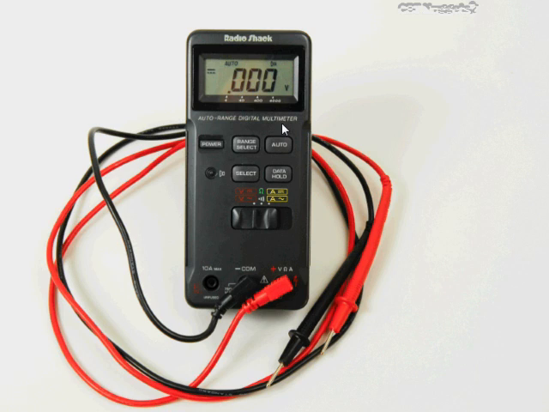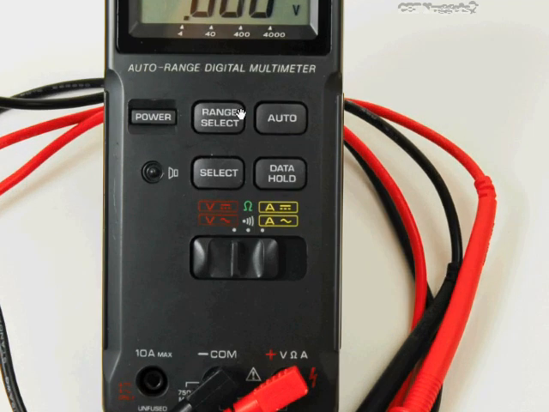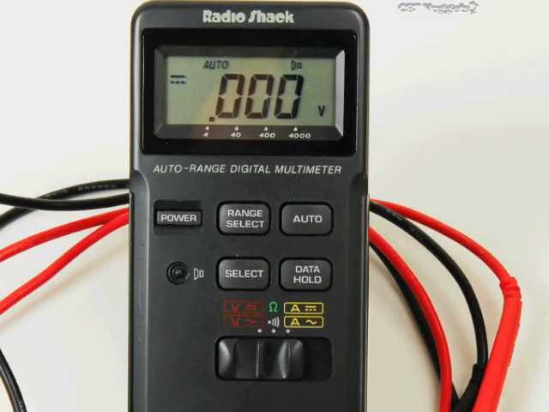Use a digital one instead, because it usually only uses 1.5 volts, which is usually fine for most electrical components inside of a PC. Also, you notice this one has an auto button there. Let me zoom that in a little bit. It has an auto button there. That means that I don't have to select a range. You can manually select a range, but I don't have to manually do that.